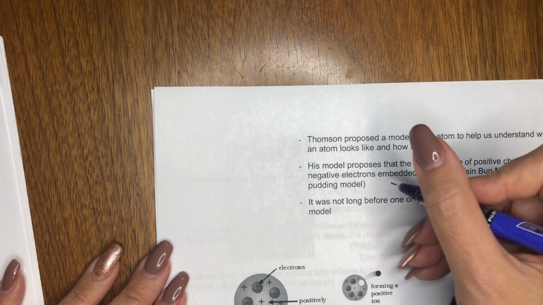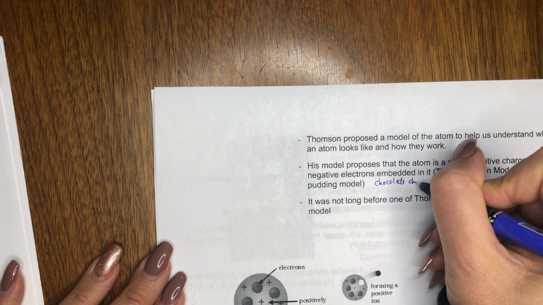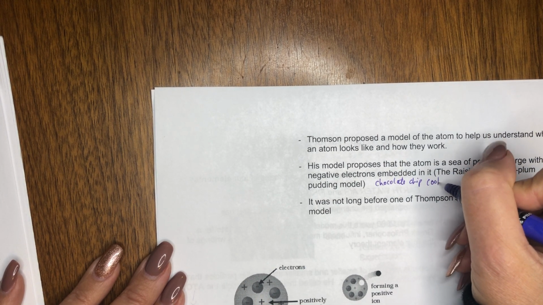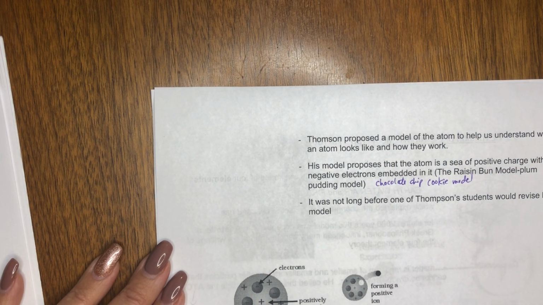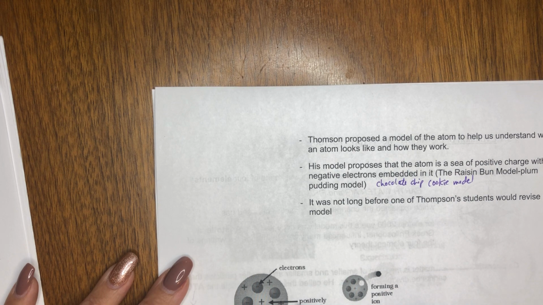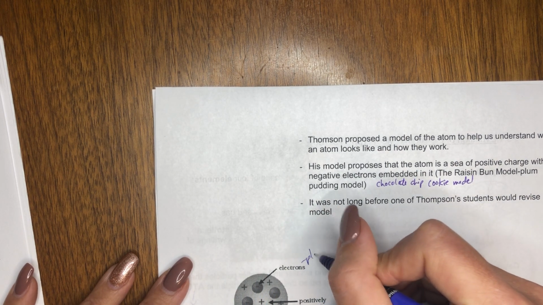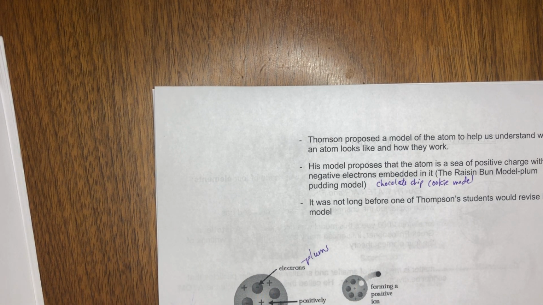Sometimes it's even called the chocolate chip cookie model. So this is his atom right here. This is the positively charged pudding, and the electrons would be representing the plums in this case. Okay? So that was Thomson's model.